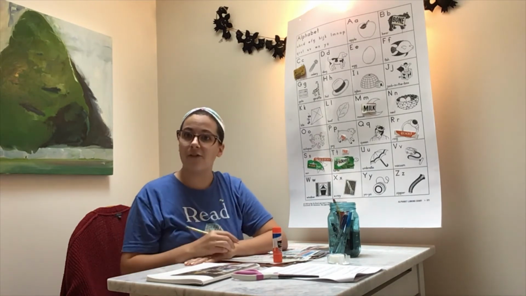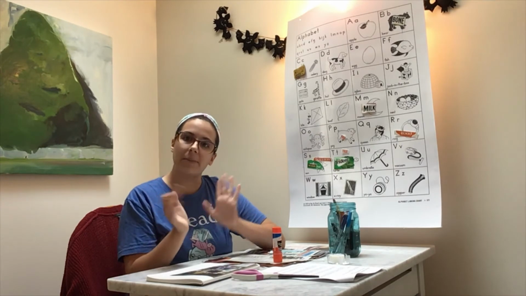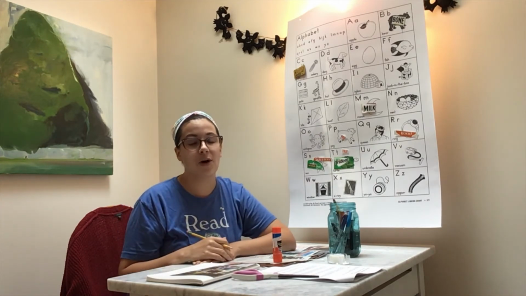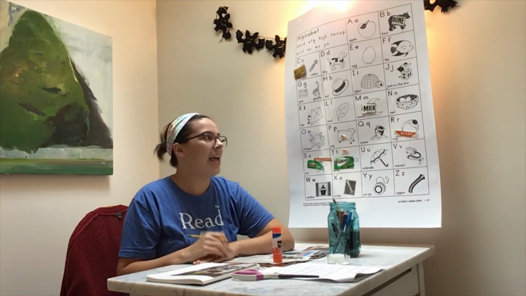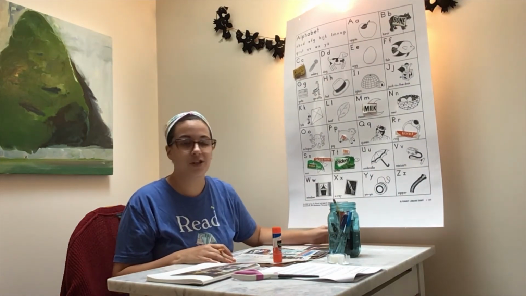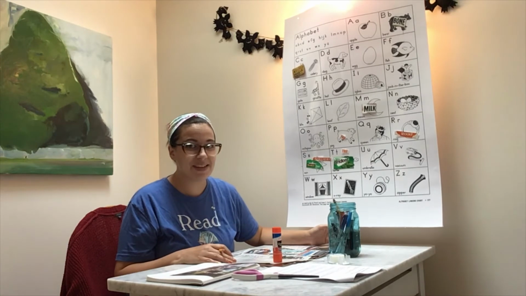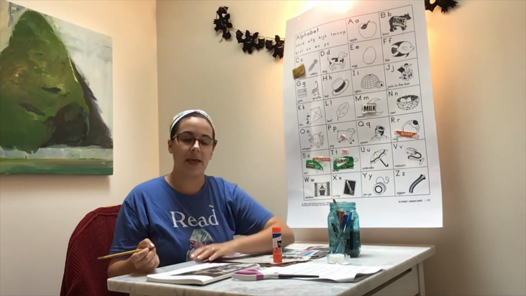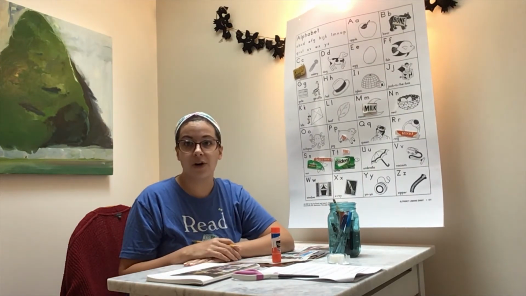I can use my alphabet chart. You have a little laminated alphabet chart in your Bright Futures bags that you can use. And you can also look up any alphabet chart. The one that we use is the Fountas and Pinnell alphabet chart. And so I'm going to stretch out the word football.